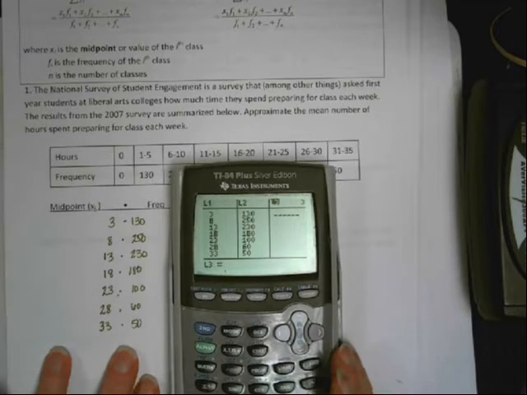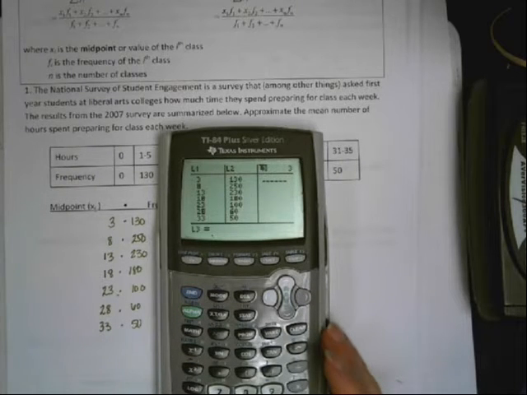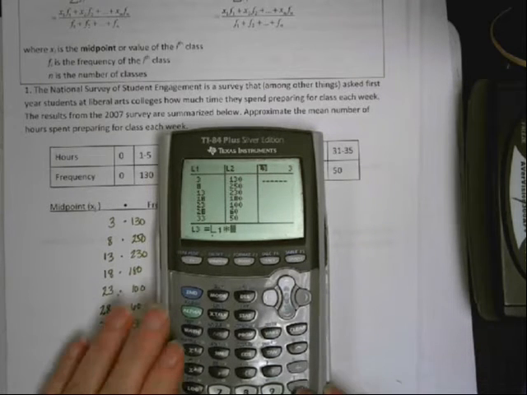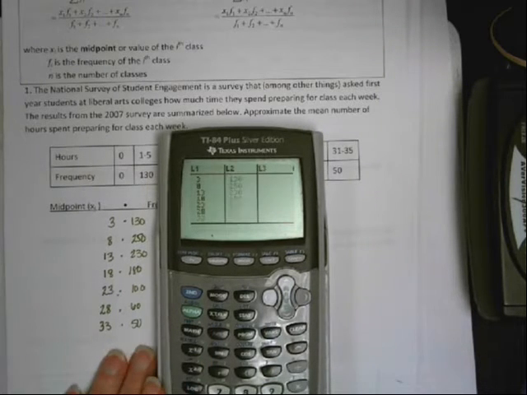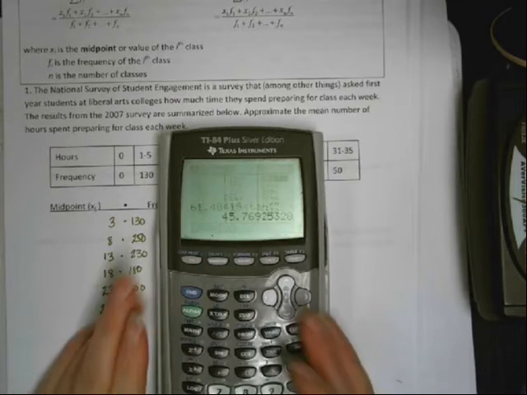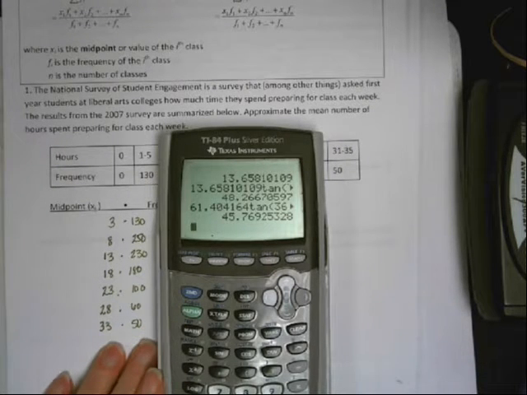Then in list 3, I'm going to put the formula, which is to multiply list 1 and list 2. Now I need to sum all of that and divide it by the sum of the frequencies. Is it just L1 times L2? Yes.